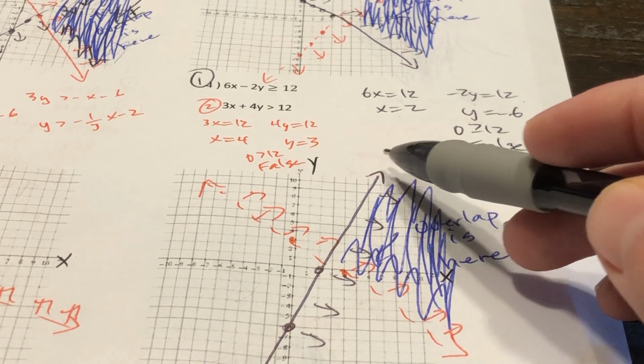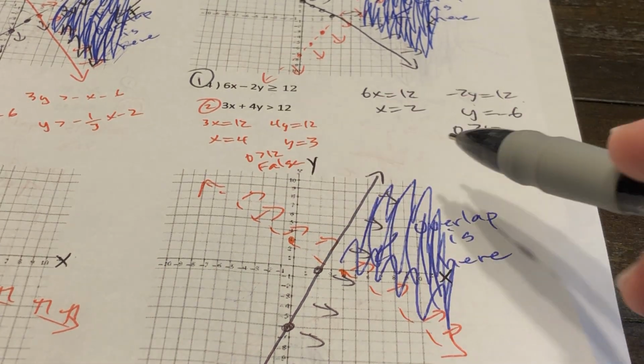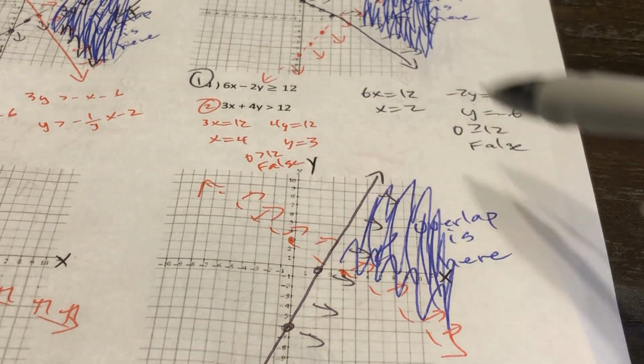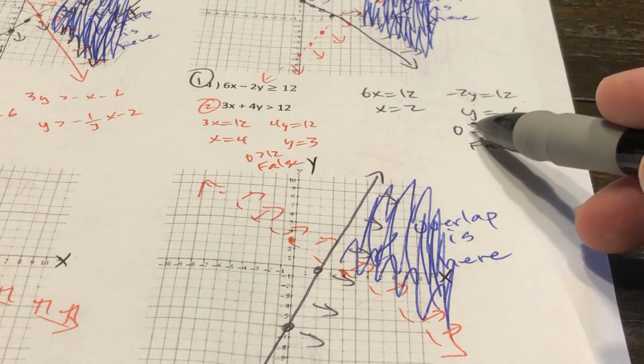Solid line. Where do you shade? You got a negative y. Be careful. If I plug 0 in for x, 0 in for y, I get 0 is greater than or equal to 12, and that statement is false.